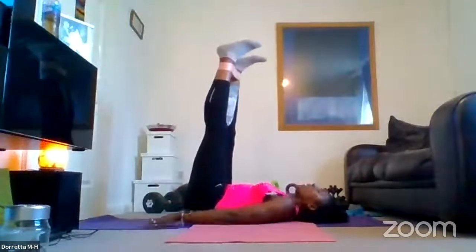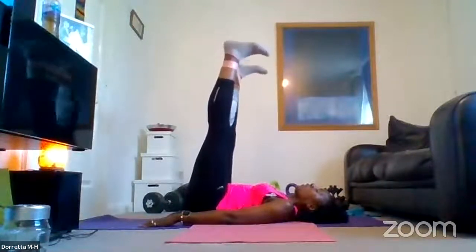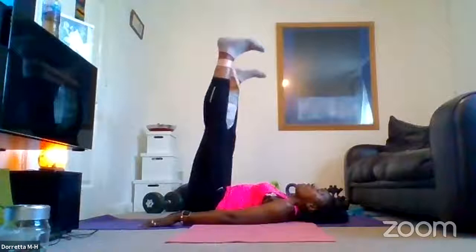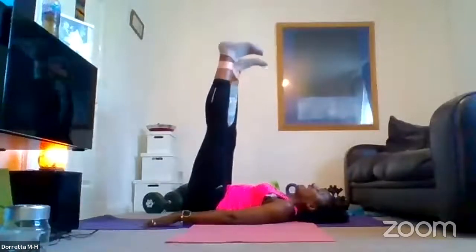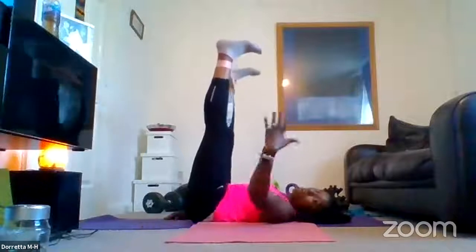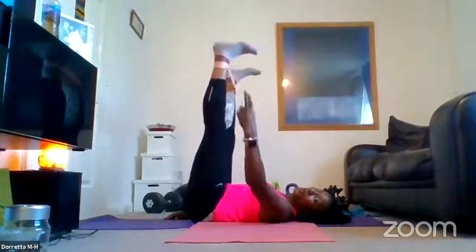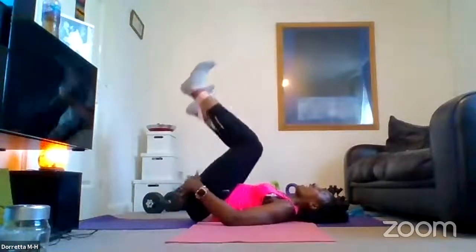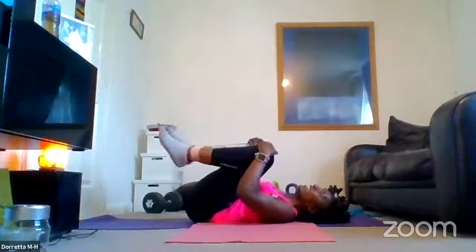Second round. Off we go. Pull. 1, 2, 3, 4, 5. Pull the abs in. 6, 7, 8, 9, 10. 5 more. 5, 4, 3, 2, 1. And relax. Bring those knees in. Roll from side to side.